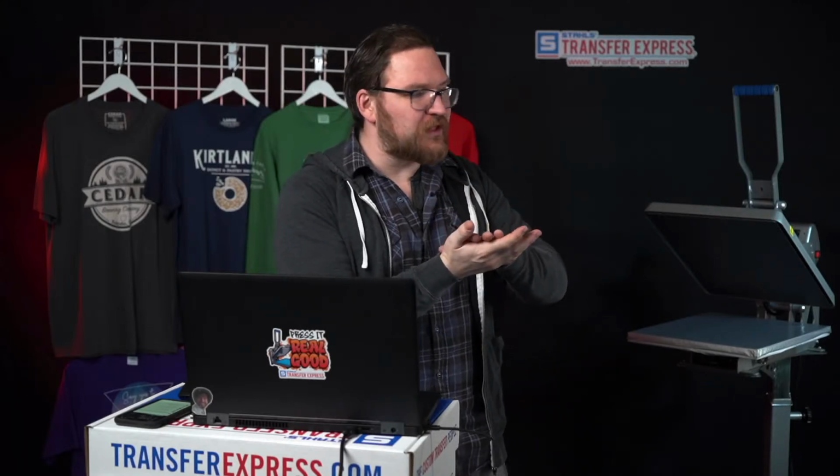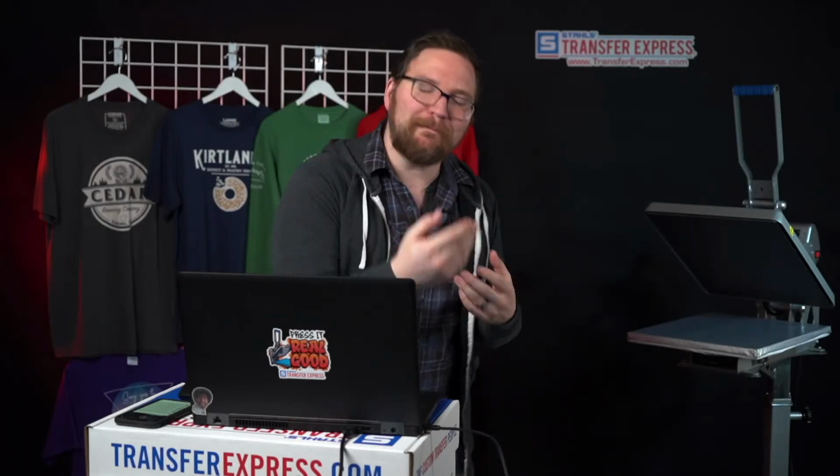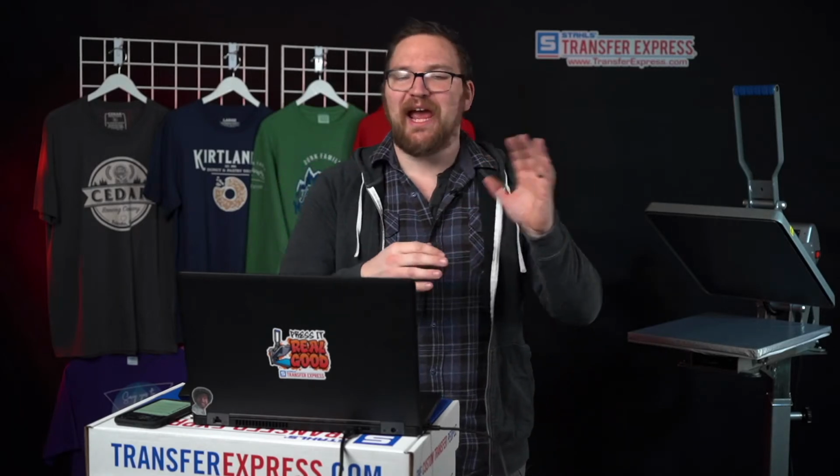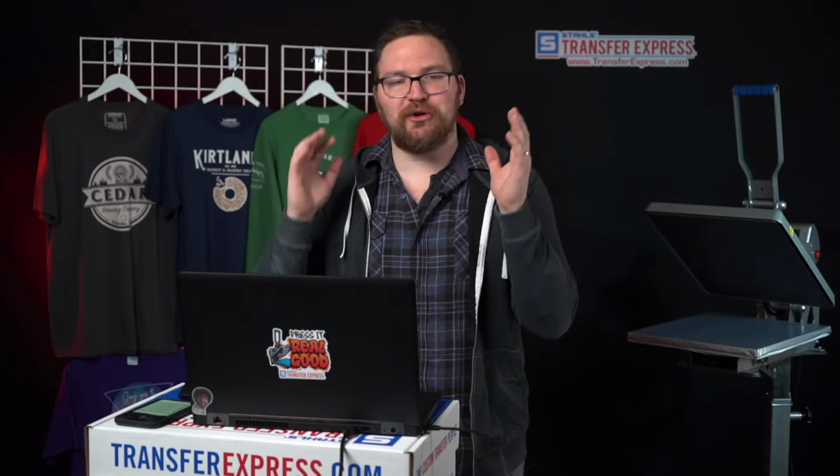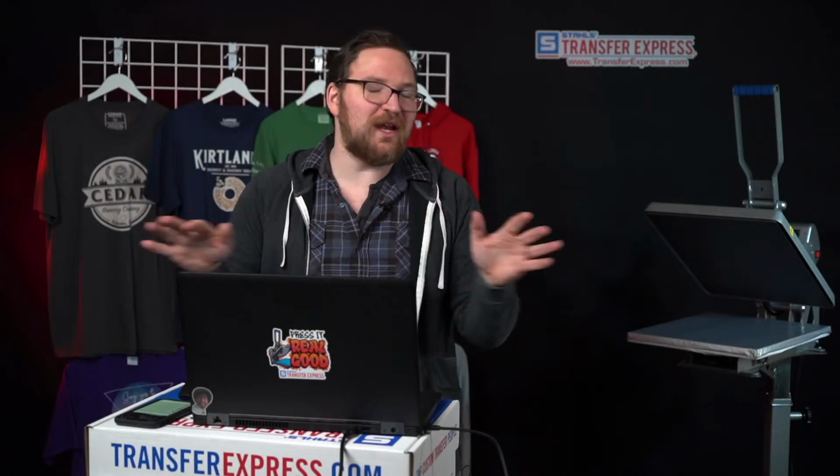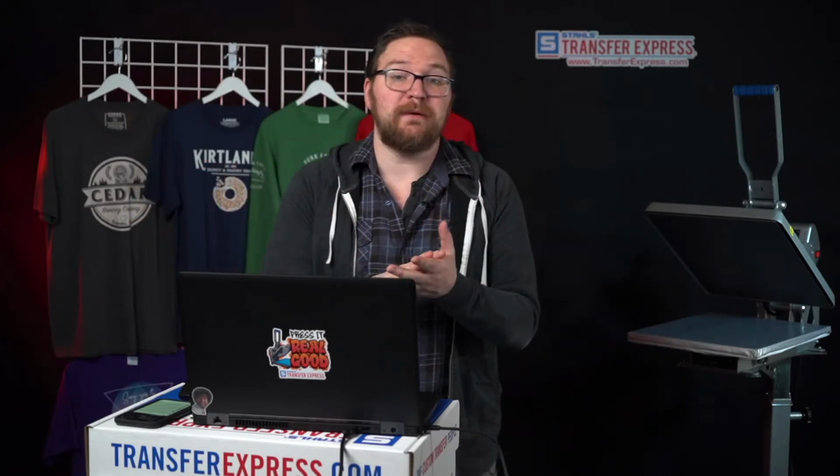It's not sitting up over top. It's not cracking. It's not peeling. It's not behaving like you're thinking, like your Cricut vinyl does. No, not anything like that. It is a screen printed shirt. Looks, washes, wears, and feels.